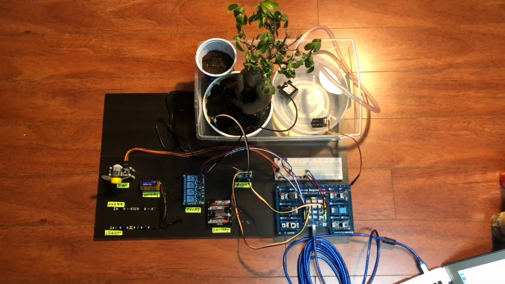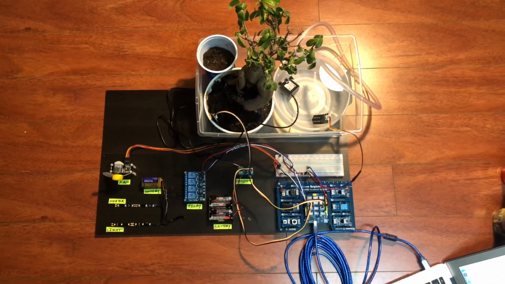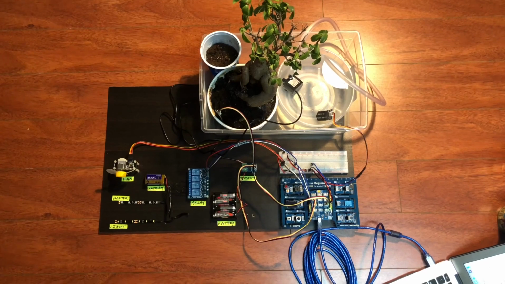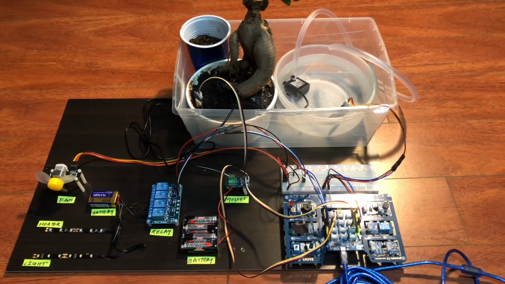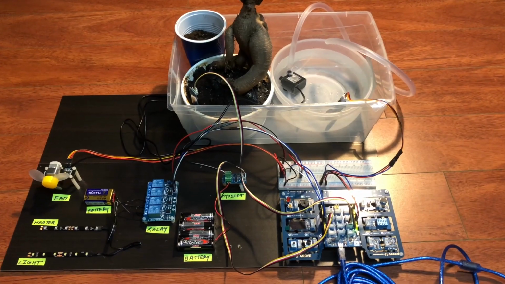Hello everyone, my name is Shirai Parmar and this is my final project for EECS, which is Automatic Greenhouse Monitoring System. And my automatic greenhouse monitoring system is going to measure four major conditions of a greenhouse system.